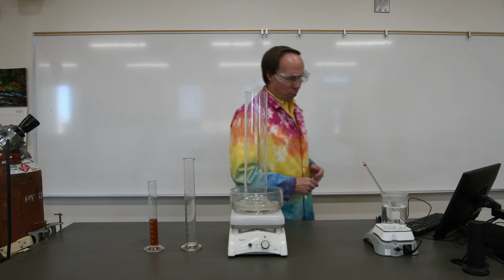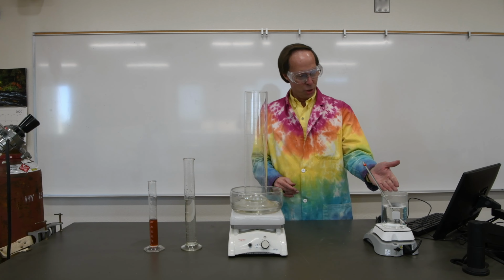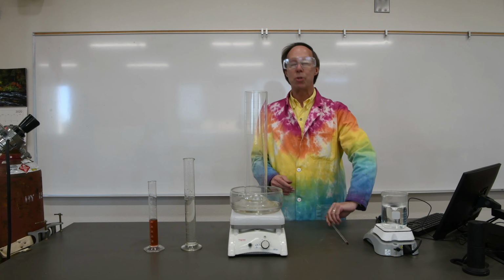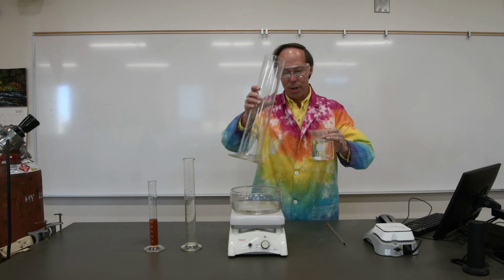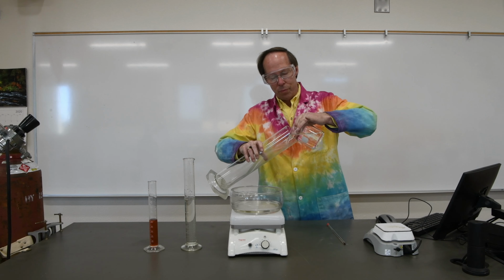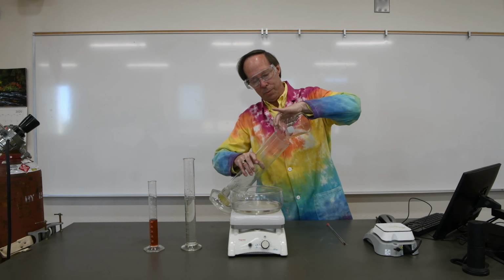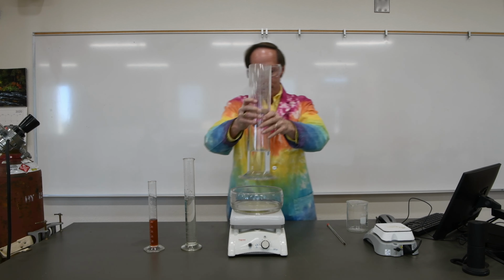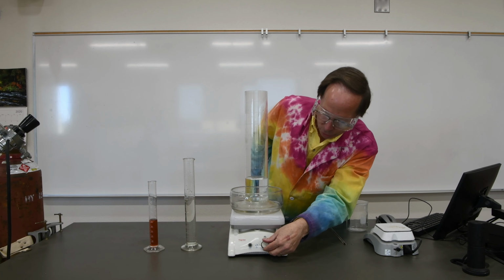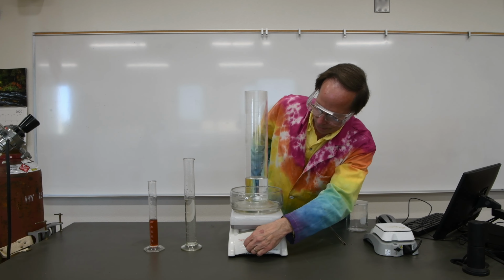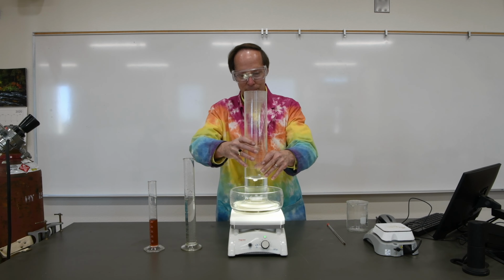So for any combustion reaction, we need two things. We need a fuel, which I've got here. This is called sodium potassium tartrate. So we're going to go ahead and add that to this large graduated cylinder. I also dropped a stirring rod in there, so we're going to turn the stirrer on to get this thing to mix. And we'll also turn a light on so that you can see what's happening in there.